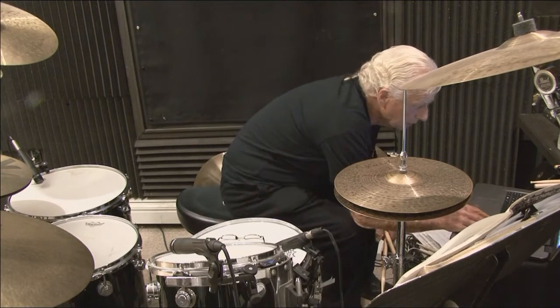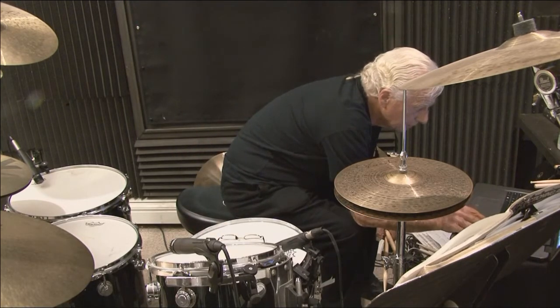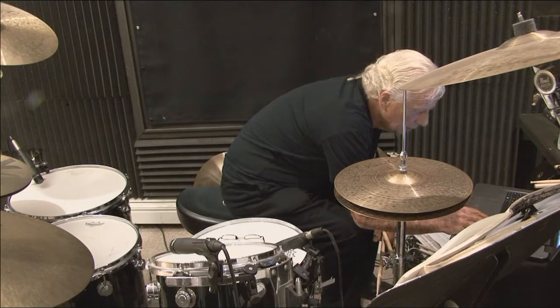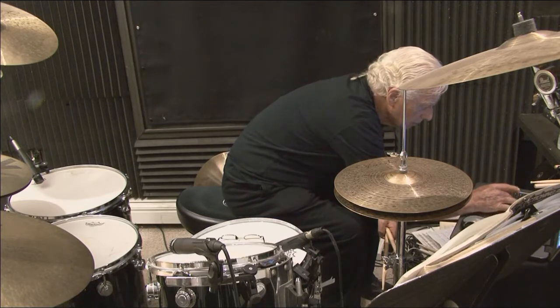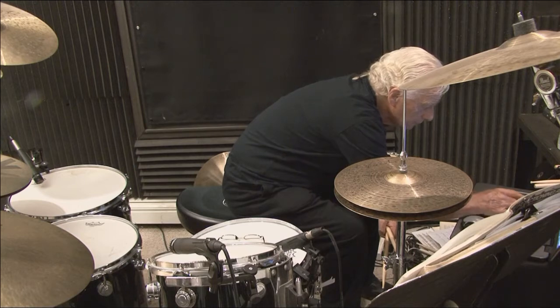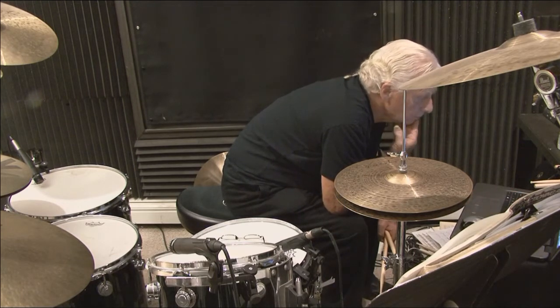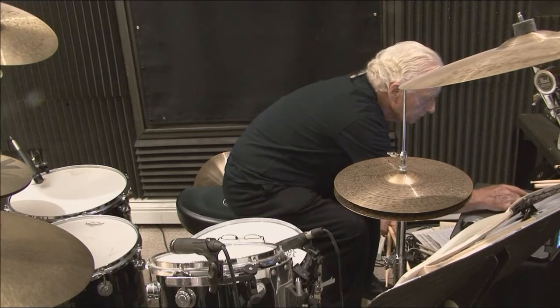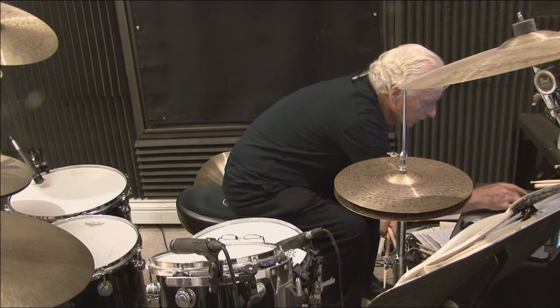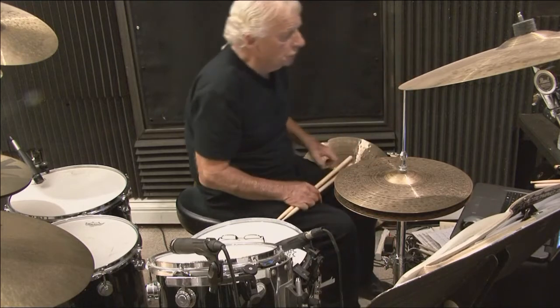Okay, today's lesson, the paradiddle ostinato. We're going to use the Gary Chaffee book for the foot patterns and the stick control book.